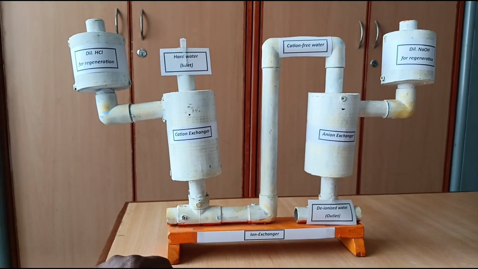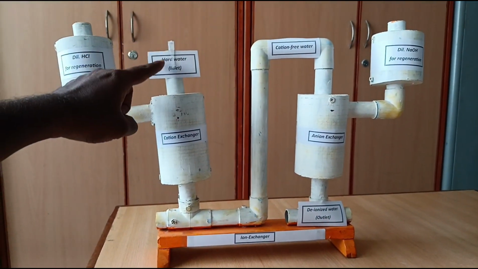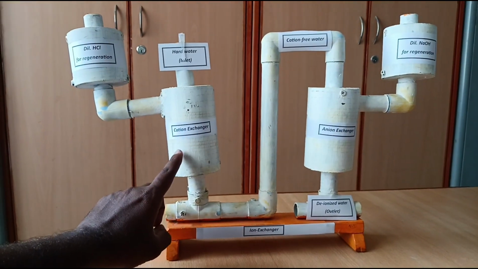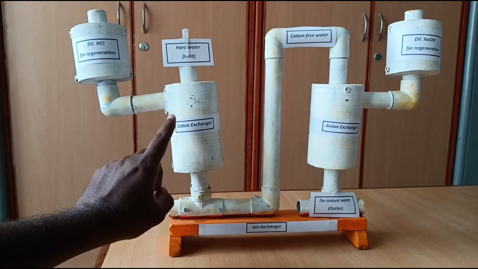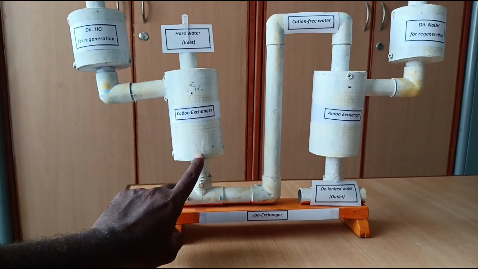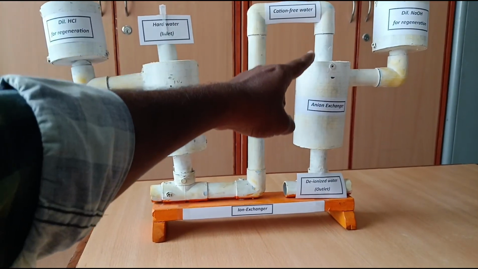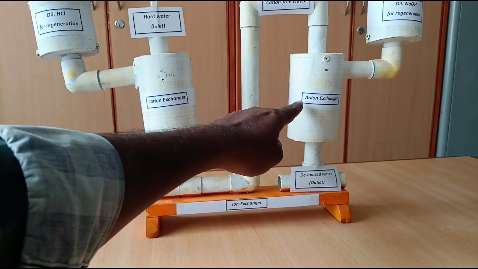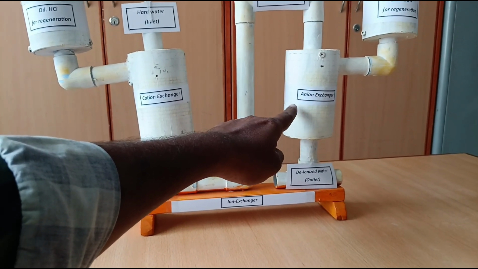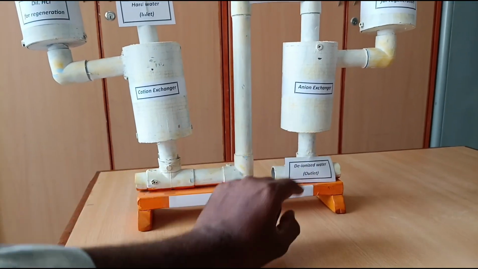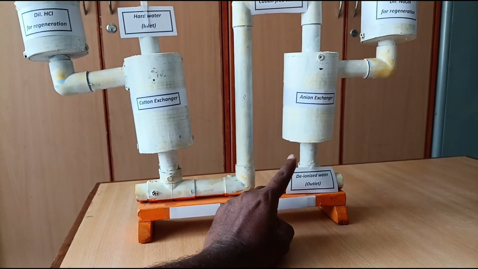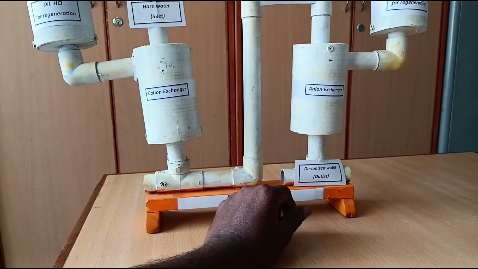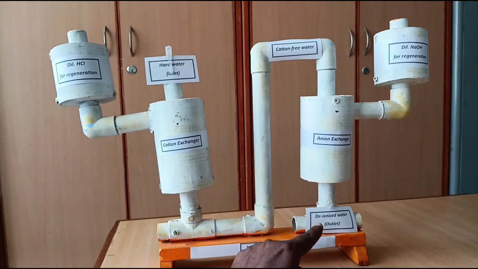Once again, I will repeat the concept. When the hard water is passed through this cation exchanger column, all the cations are absorbed by cation exchange resin, which is present inside this column. Then the cation free water is allowed to pass through this anion exchanger column, where all the anions are absorbed by anion exchange resin, which is present inside this anion exchanger column. The outcoming water is completely free from both cations and anions, and that water is called deionized water.